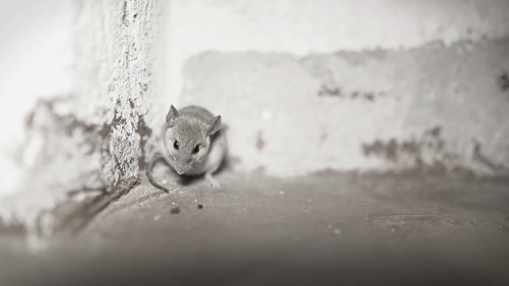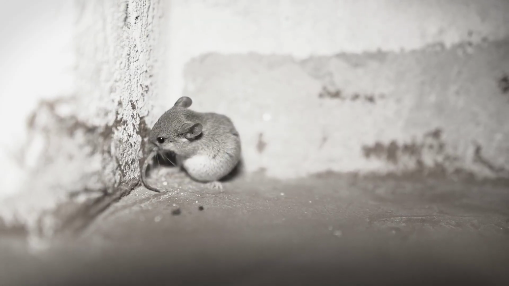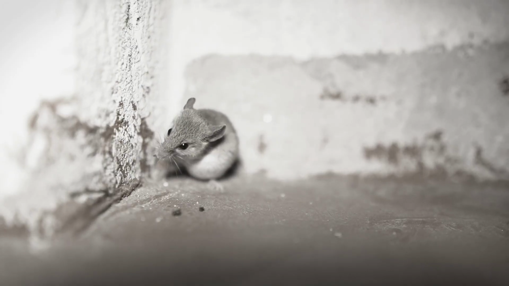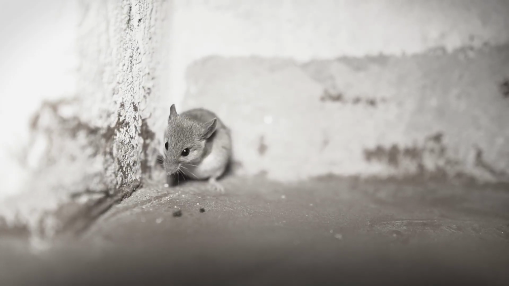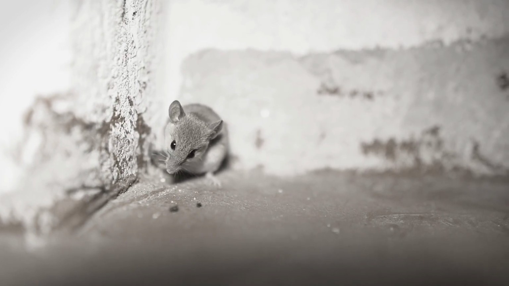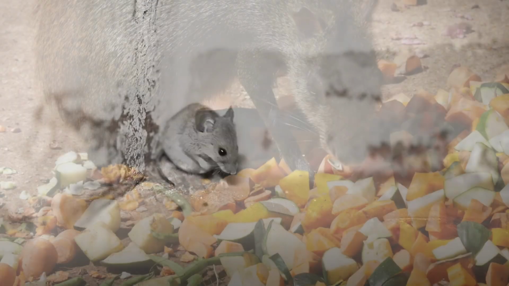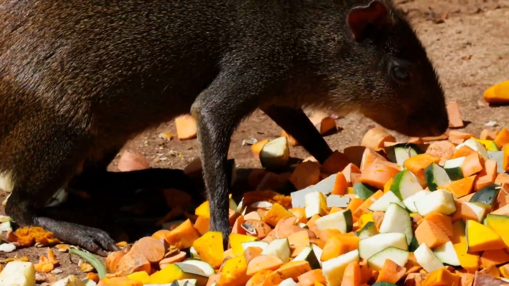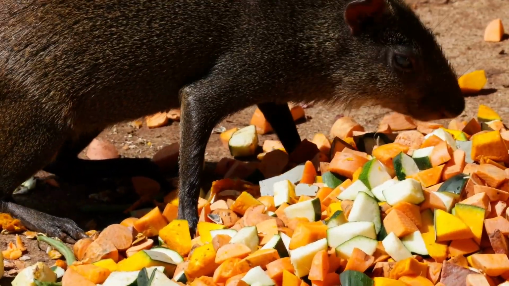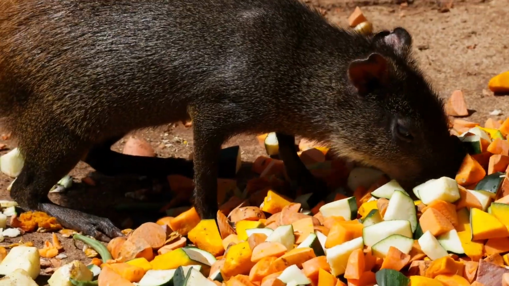The third one is through contaminated food or water. Food or water that has been exposed to rodents' urine or droppings can also carry the virus. If consumed, it may lead to infection. Proper food storage and cleanliness are important to prevent this type of exposure.